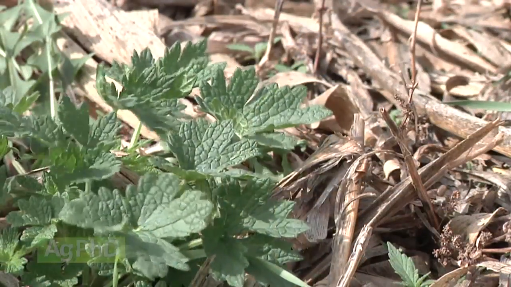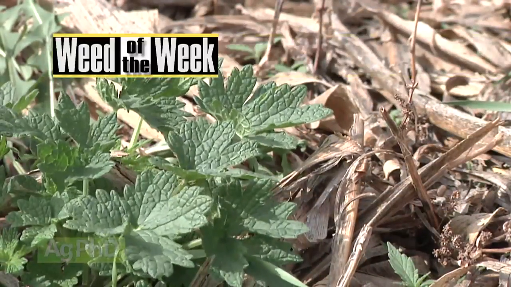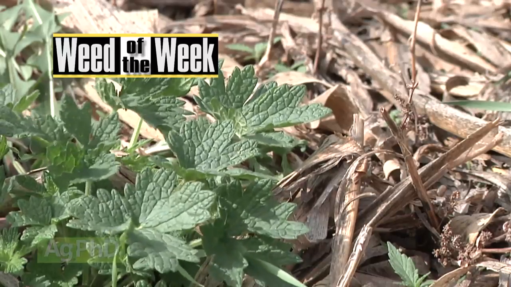Now, one of those weeds that we may be after in the fall is our Weed of the Week. We'll show you how to stop it coming up next.